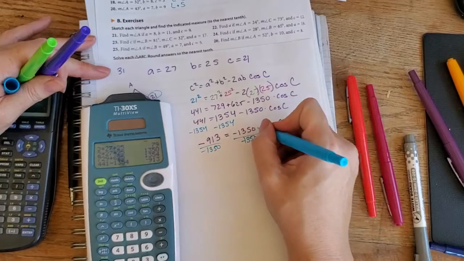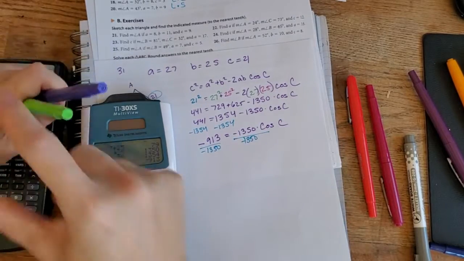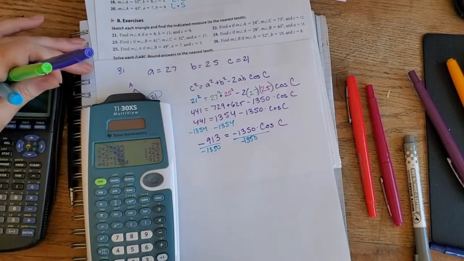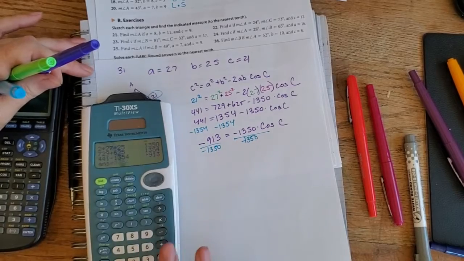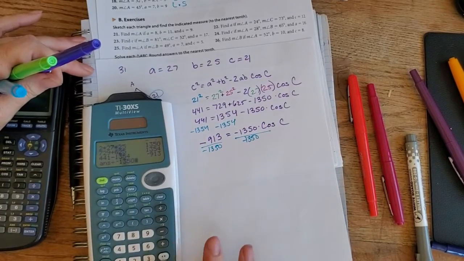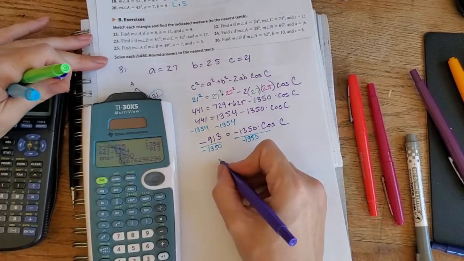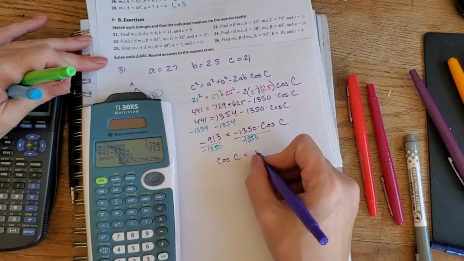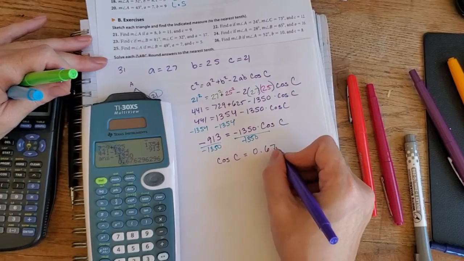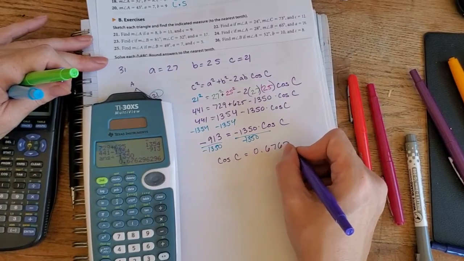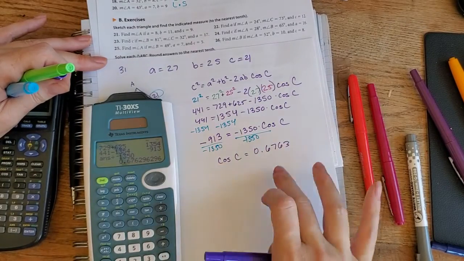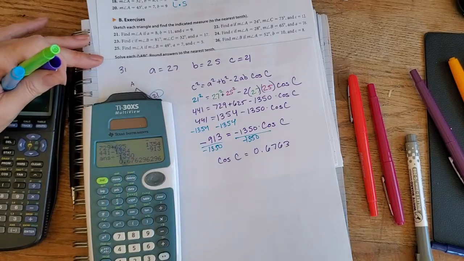So I have to divide them because I have multiplication right there. And I think of that minus now as just being a negative. So divided by negative 1350 gives me a number. So I have that cosine of C is 0.6763. I would keep at least 4 decimals on these. I'm actually on the calculator going to keep all the decimals.